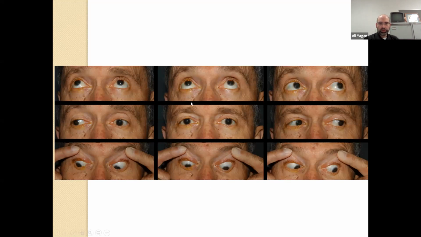So this is the nine gaze slide, where this is the primary position, these up and down and right and left are the secondary positions, and these diagonal ones are the tertiary positions. In primary, you can see he's relatively okay. He can look up normally, can look down normally, can look all the way to his left-hand side. Ask him to look to the right-hand side, the right eye goes all the way. In this position he will get double vision. The eyes are not parallel anymore.